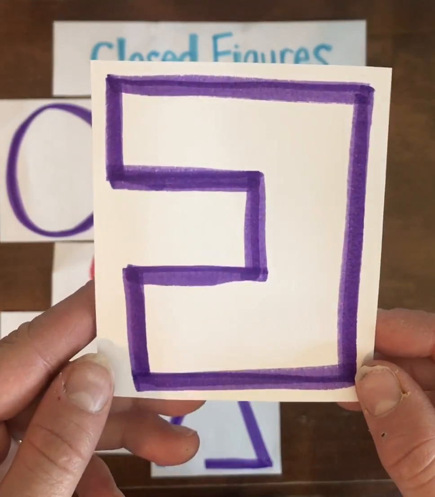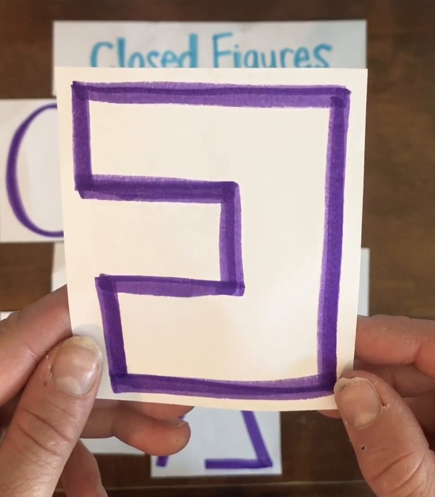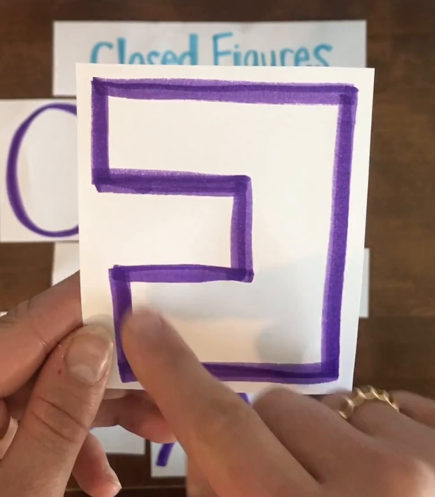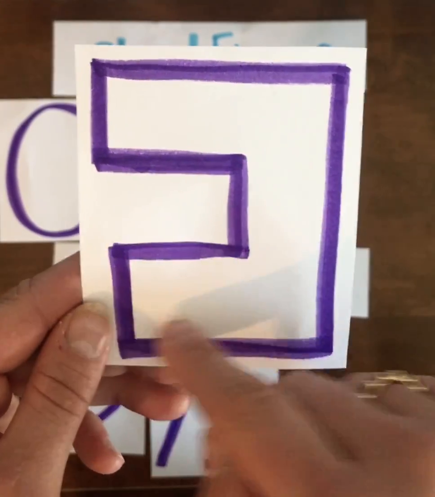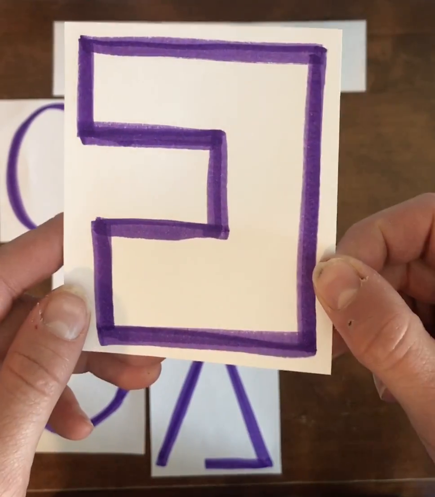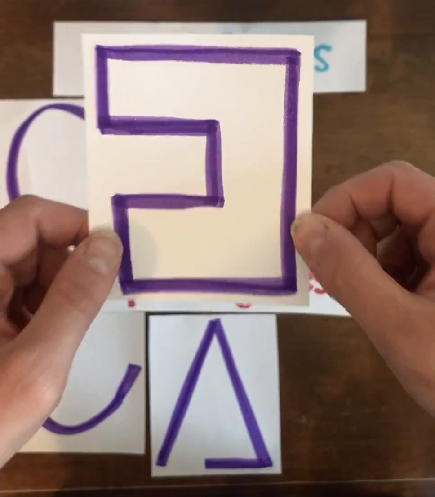What about this figure? This figure closes all the way around. There are no openings. Although it's an odd shape, it is still a closed figure.